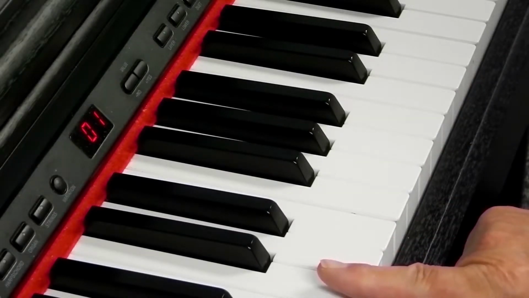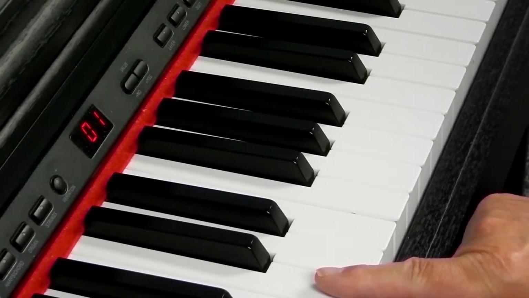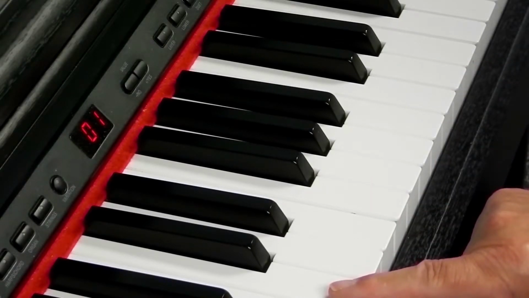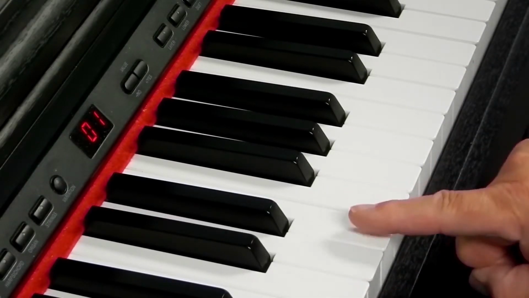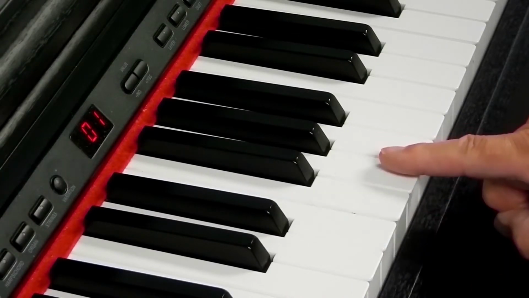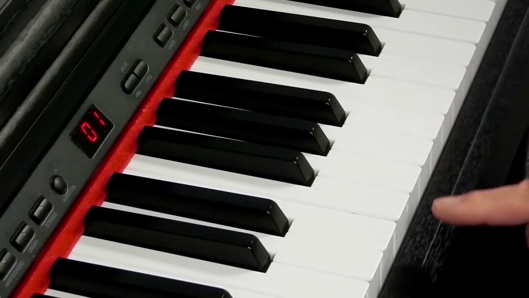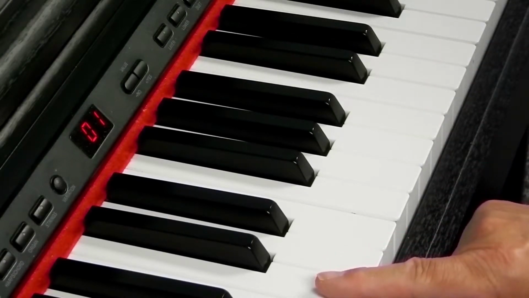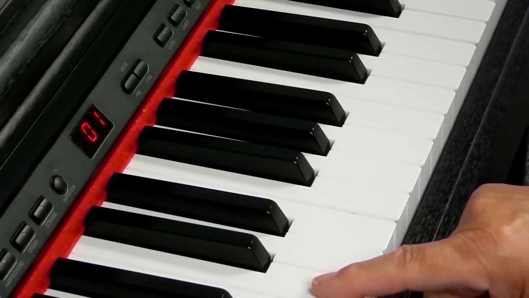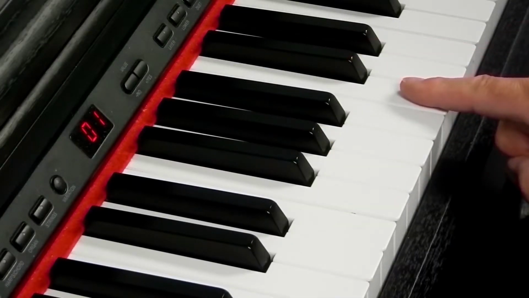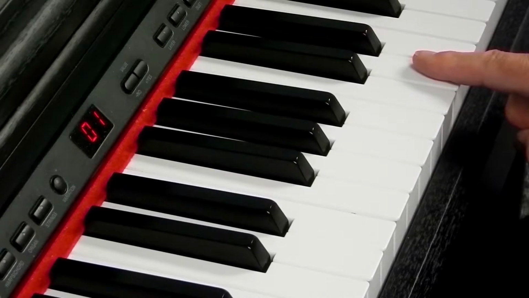If we play from middle C to the next C and count the notes individually, let's see what number we come to. 1, 2, 3, 4, 5, 6, 7, 8. There are 8 keys between each note that is the same. C to C, D to D.